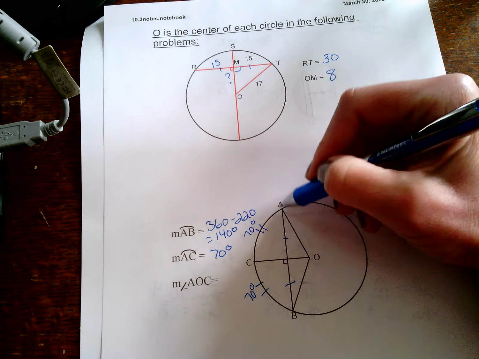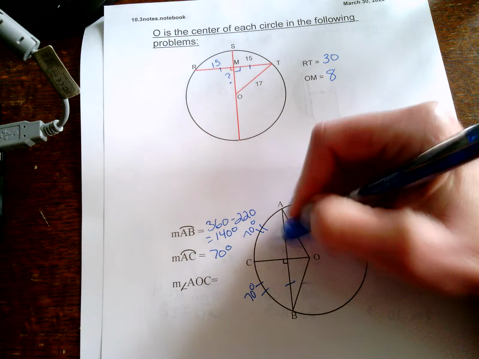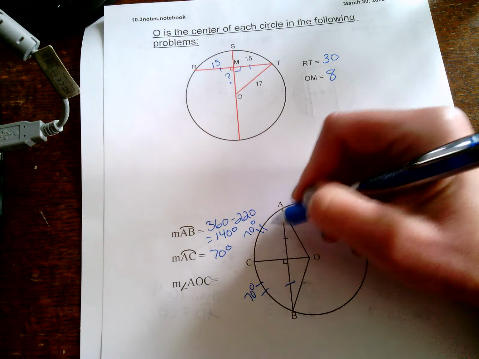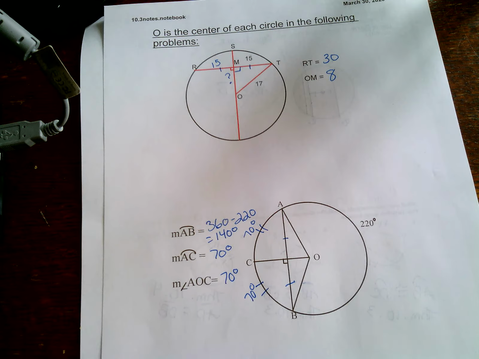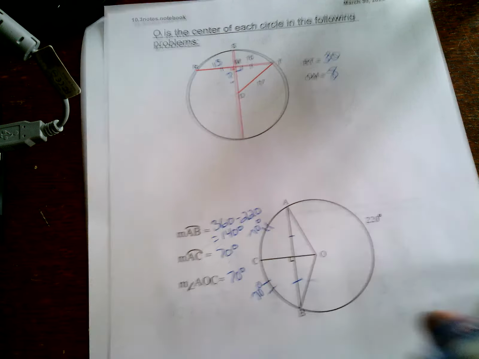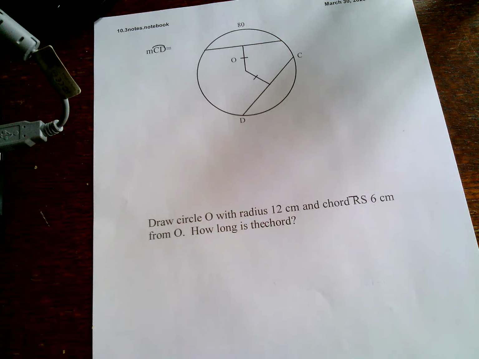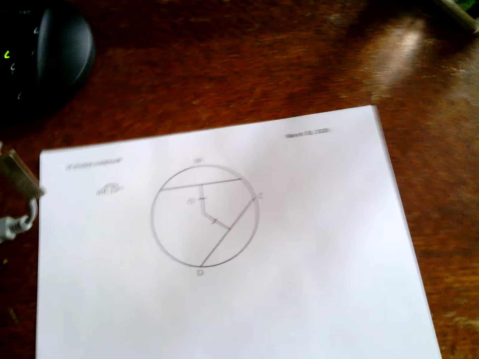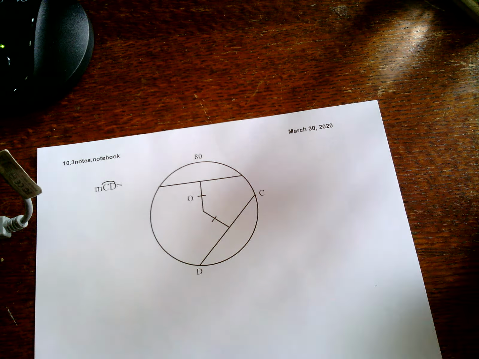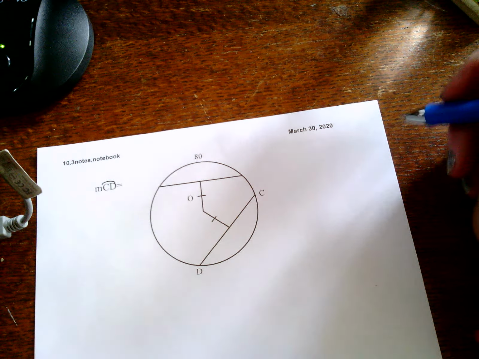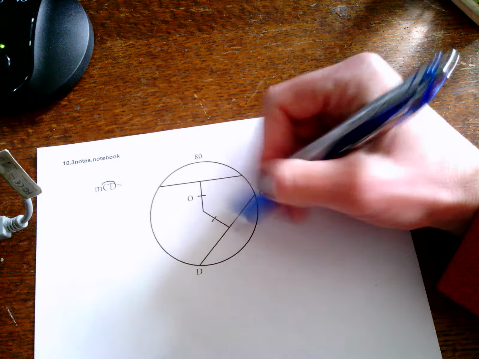All right, page 5. Find the measure of arc CD. Well, clearly it's marked that these two are equidistant from the center, so these chords must be congruent. And if these chords are congruent, then their arcs are congruent. So the measure of arc CD is 80 degrees.